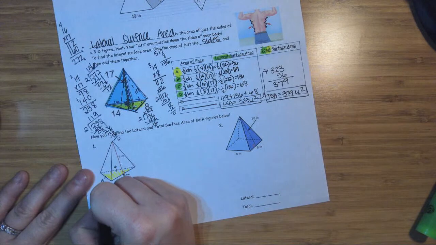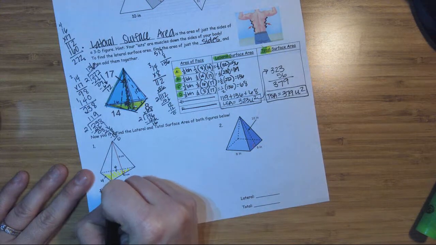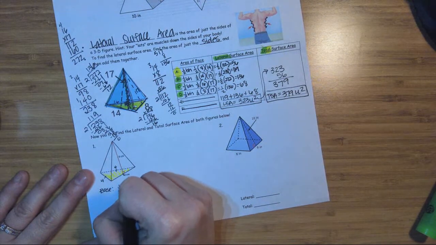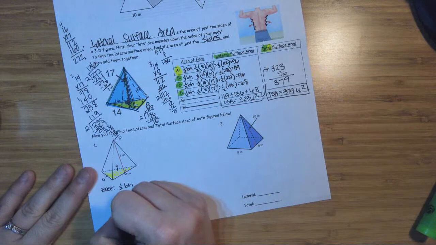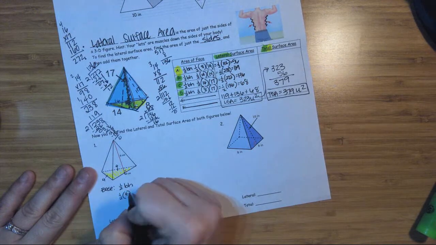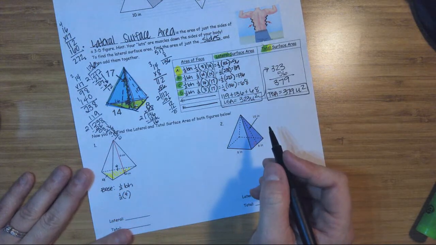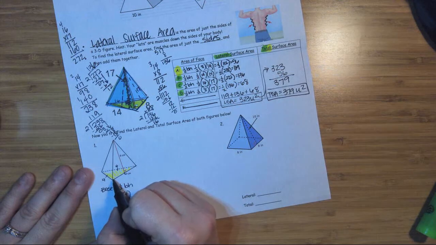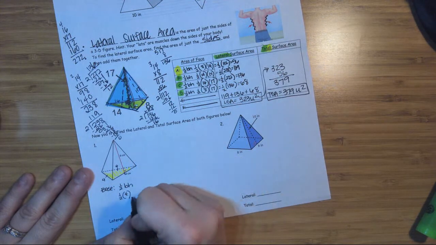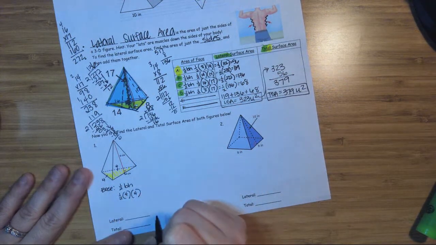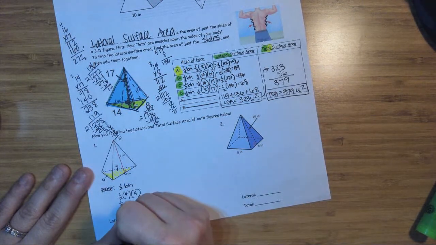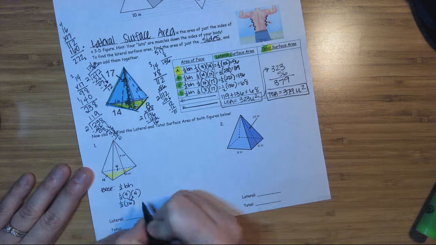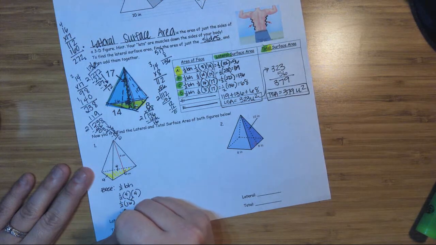So we're doing 1/2 base times height. So 1/2, the base is 4. The height of this one, I think, is 4. Okay, so 4 by 4. So 1/2, 4 times 4 is 16, and half of 16 is 8.